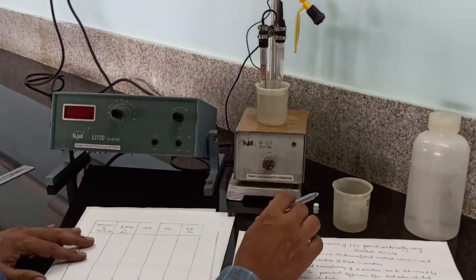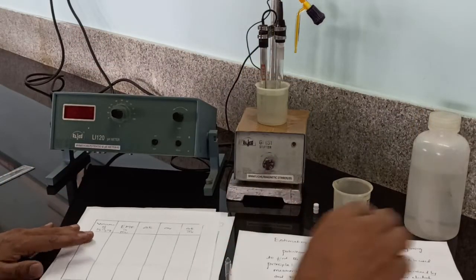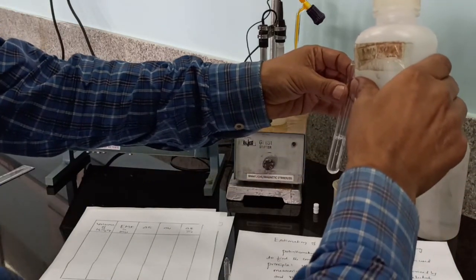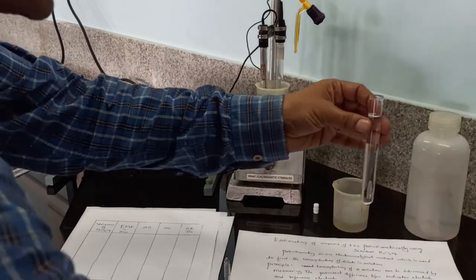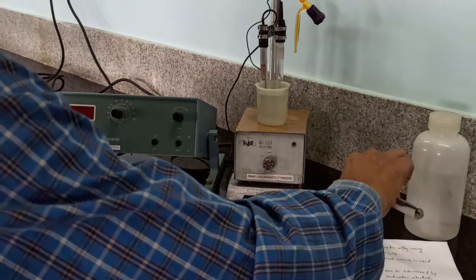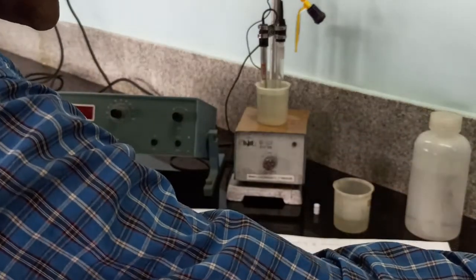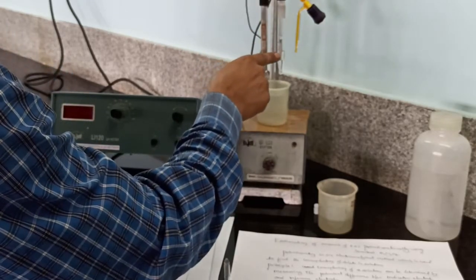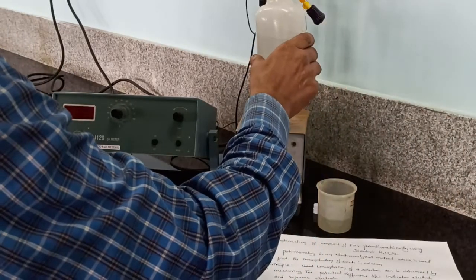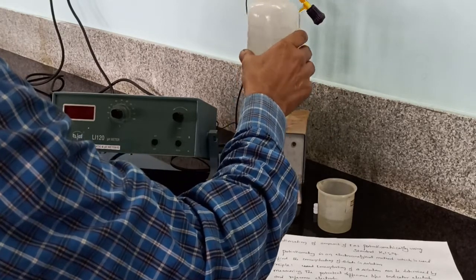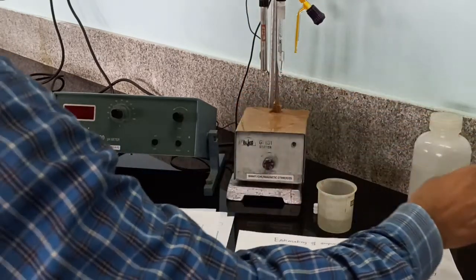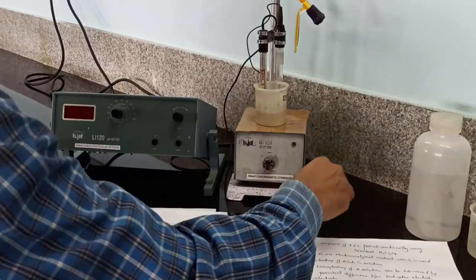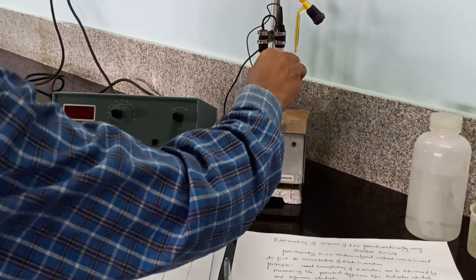We will provide FAS in a 100 ml beaker, add 1 test tube full of sulfuric acid to maintain acidic medium, since potassium dichromate acts as a strong oxidizing agent in acidic medium. Wash these electrodes, this is platinum electrode and this is calomel electrode, with distilled water, and immerse these electrodes into this FAS solution and put this magnetic paddle to stir the solution.